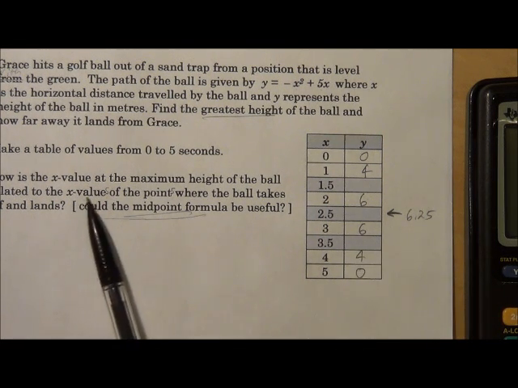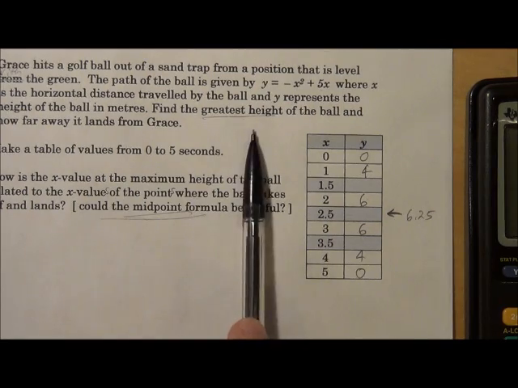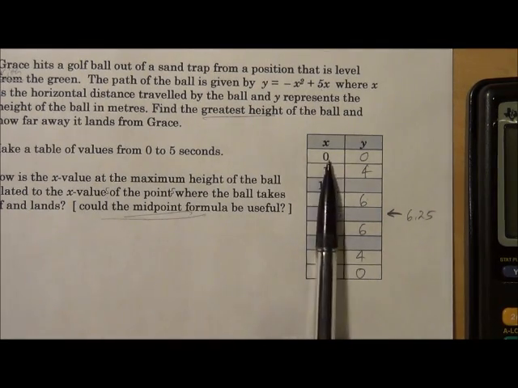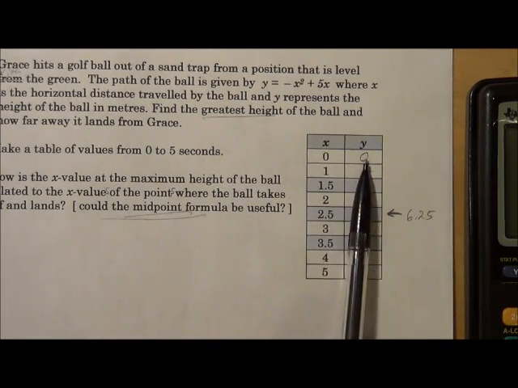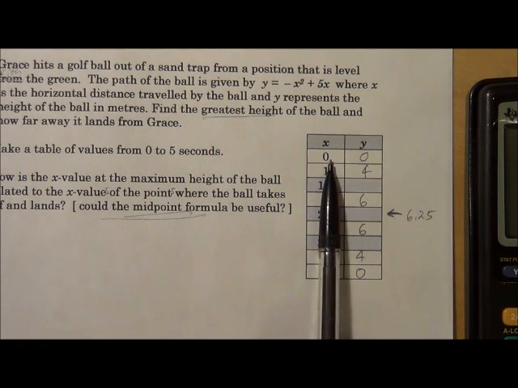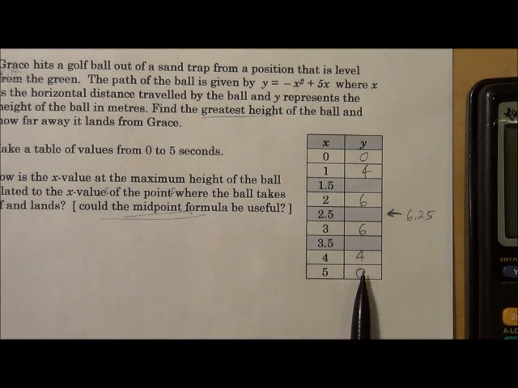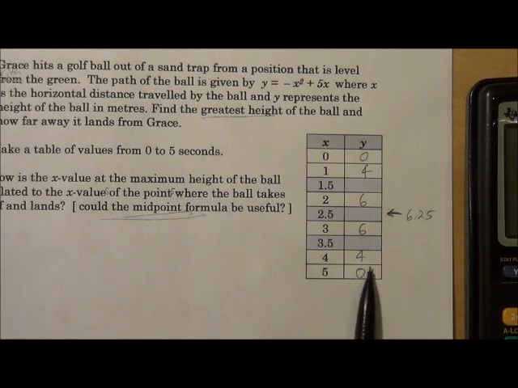Okay, and then how far does it land away from Grace? Well, we see when y is 0, it starts when x equals 0, of course, and then when y is 0 again, that's when x equals 5 meters away from Grace. So the ball lands 5 meters from her, back when it's down to 0 meters high, which is back on the ground.